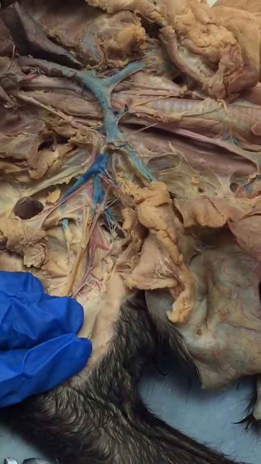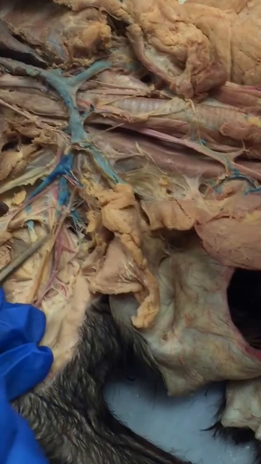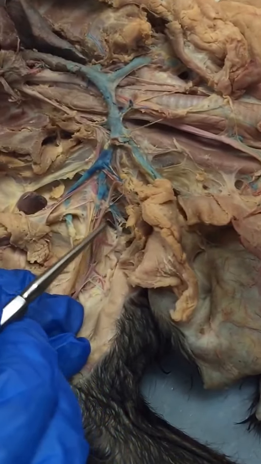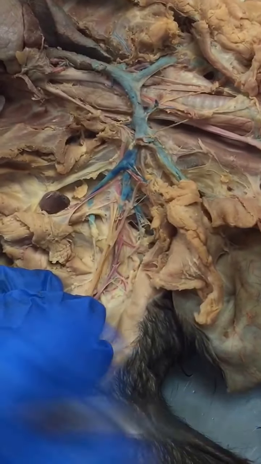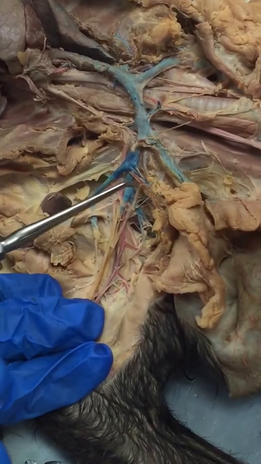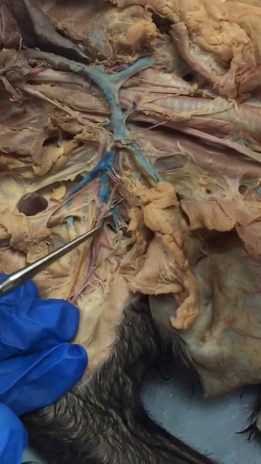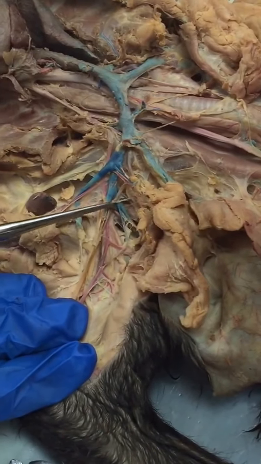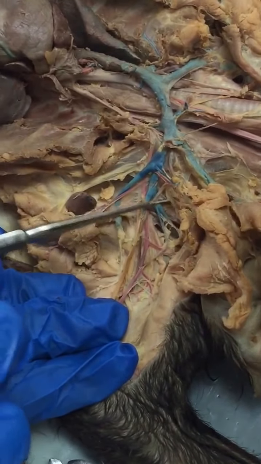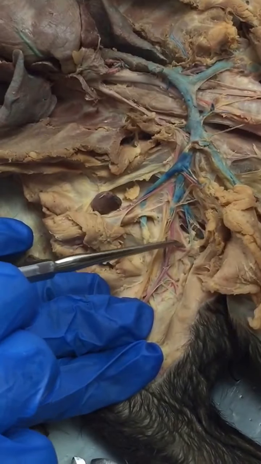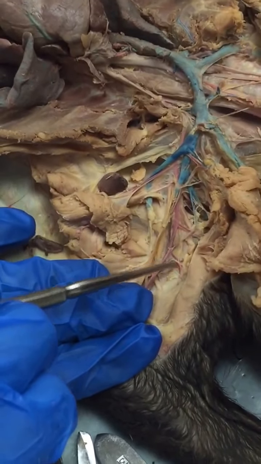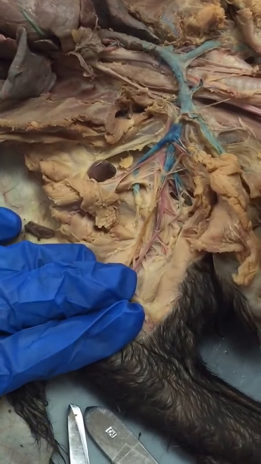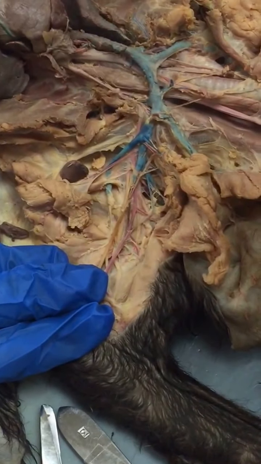I remember I said we had 3 important anterior branches on the brachial artery after this ventral thoracic. We have subscapular, posterior humeral circumflex, and deep brachial, right?